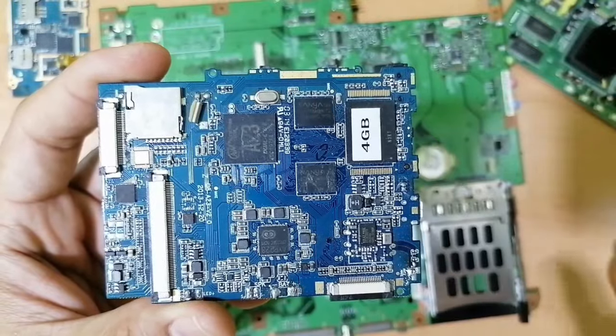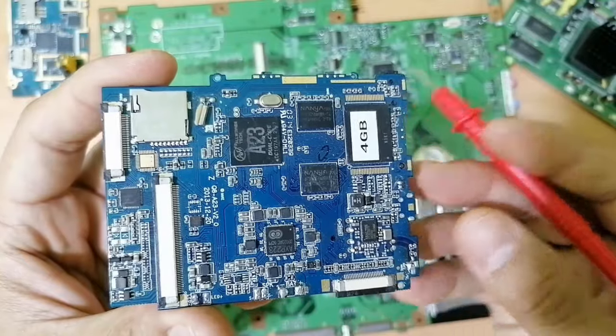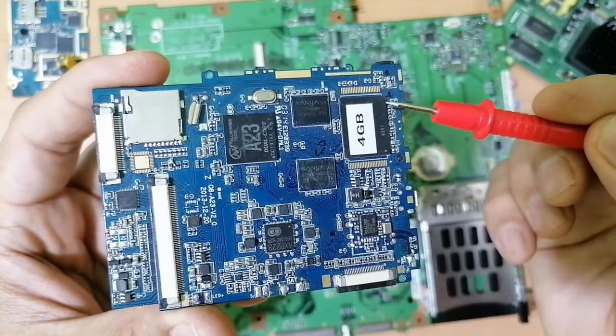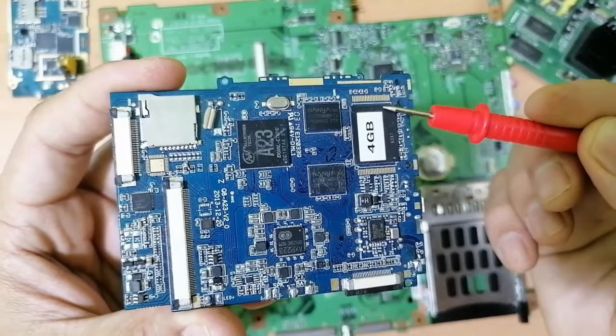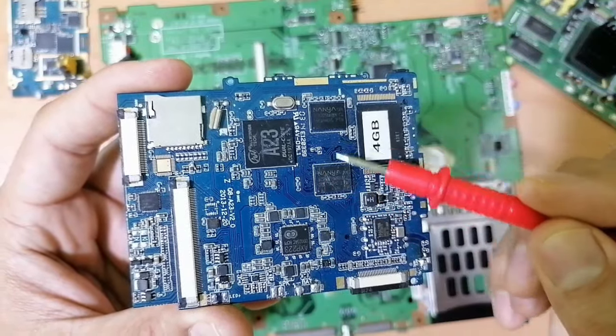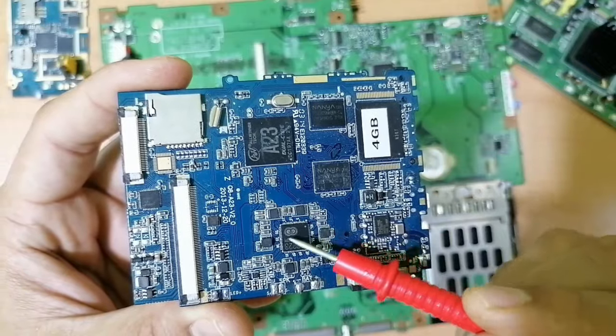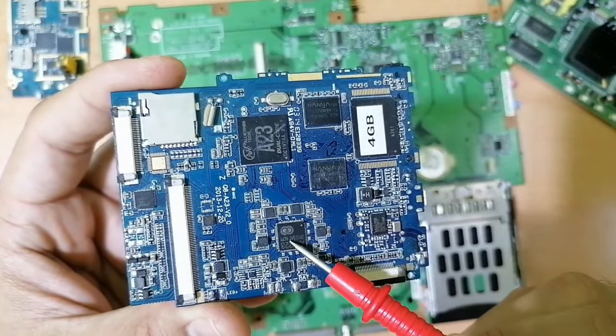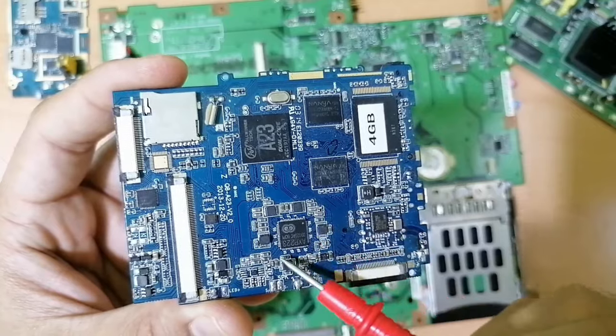The same working principle applies in every motherboard. For example, this motherboard is for a tablet, as you can see. Here we have the ROM or the BIOS. Here we have the CPU, here we have the RAM, and over here we have the power IC, as you can see. Do you see? Around any IC you will always find ceramic capacitors.